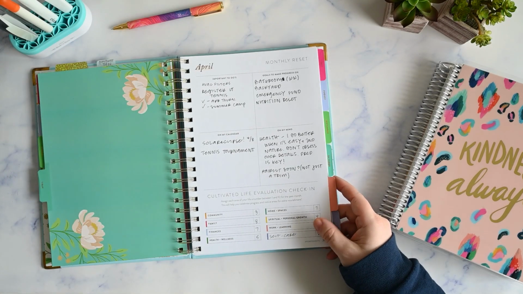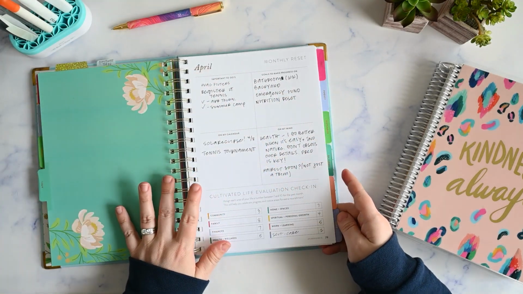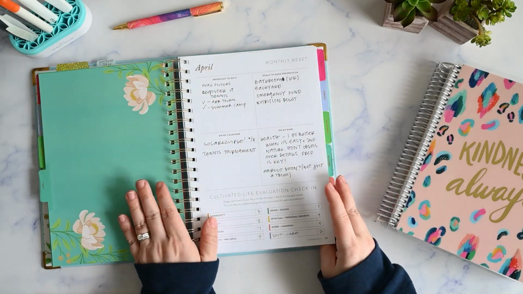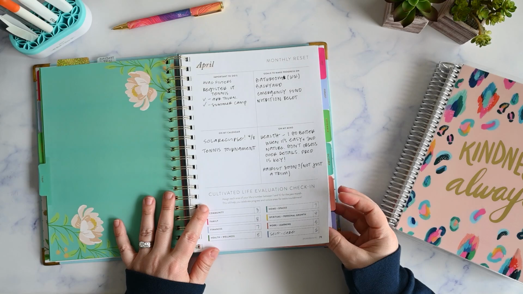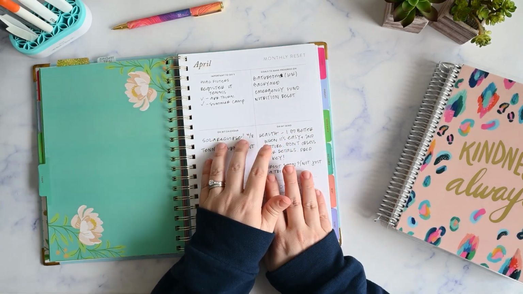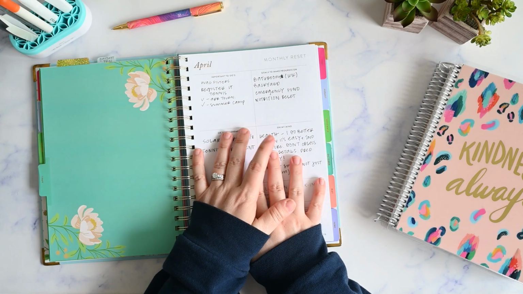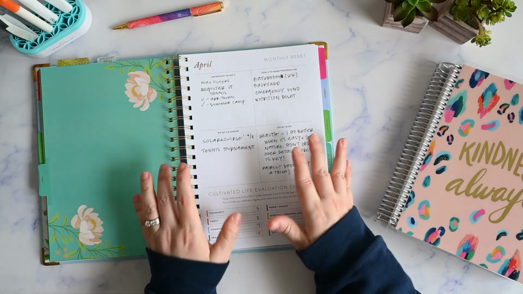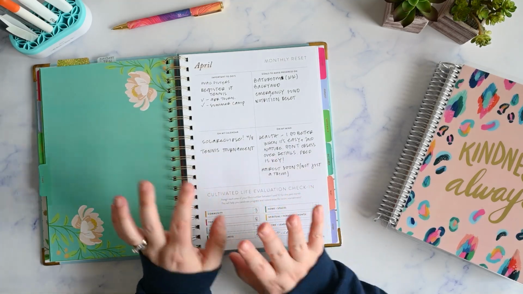But so in April, I had filled all this out, and you can see that this is messy. Like, I'm not trying to make this perfect because it's more important to me to just get the things out. I do tend to take what I write in here and move it into my planner that I use on a daily basis. And so it doesn't matter to me what this one looks like.